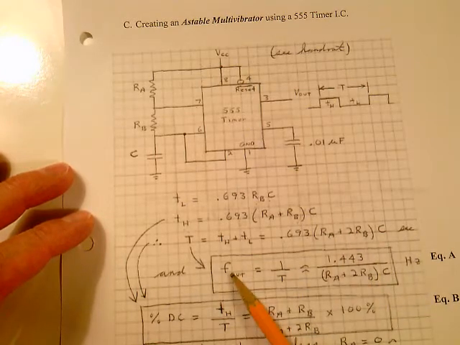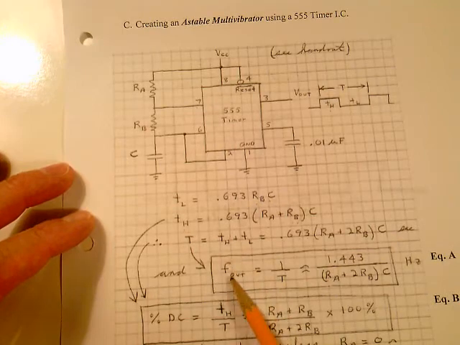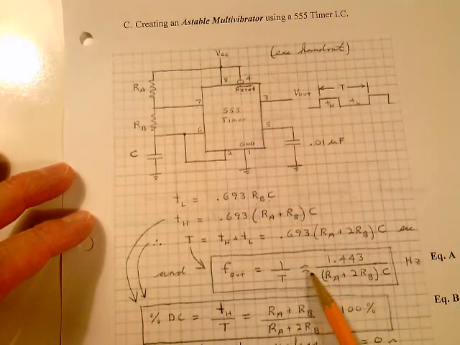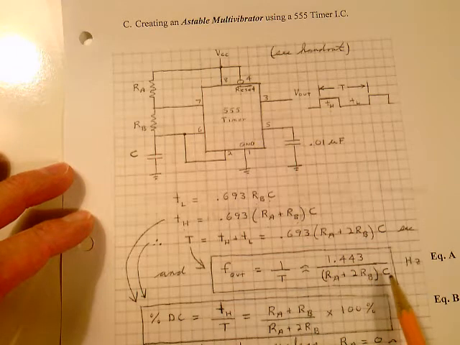You invert that and it gives you your frequency. So here's a very important equation you're going to use a lot. The output frequency of this circuit is approximately 1.443 divided by the quantity RA plus 2RB times C, and that's in hertz.